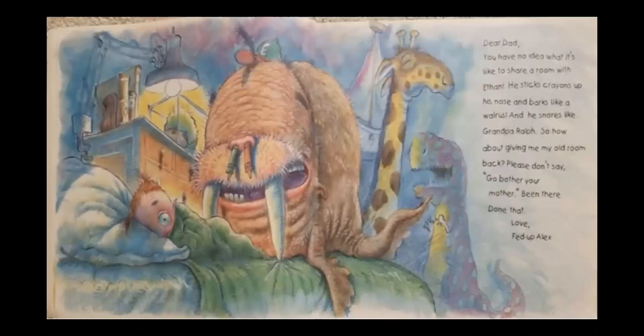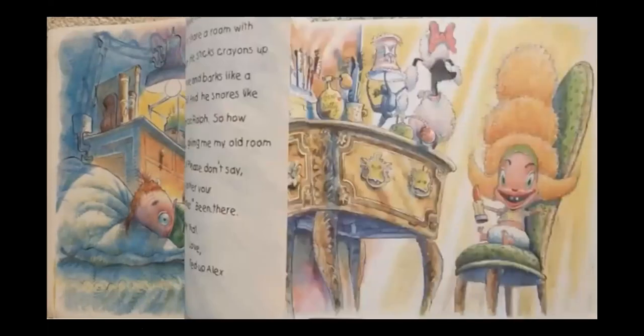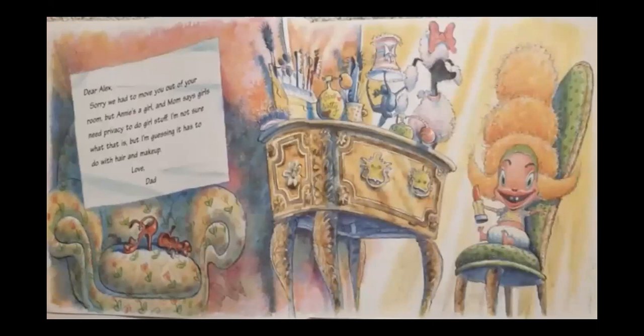Dear Dad, you have no idea what it's like to share a room with Ethan. He sticks crayons up his nose and barks like a walrus. And he snores like Grandpa Ralph. So how about giving me my old room back? Please don't say, go bother your mother. Been there, done that. Love, fed up Alex. Dear Alex, sorry we had to move you out of your room, but Annie's a girl, and Mom says girls need privacy to do girl stuff. I'm not sure what that is, but I'm guessing it has to do with hair and makeup. Love, Dad.